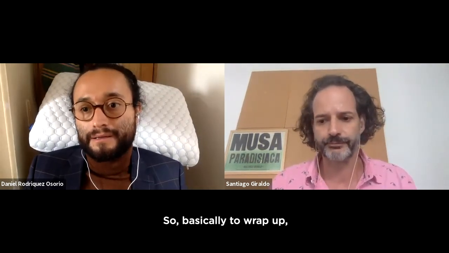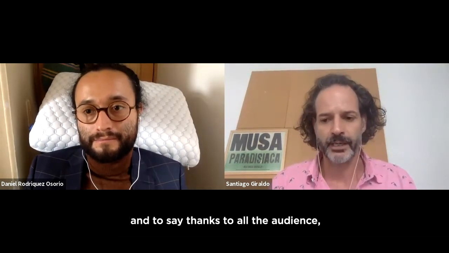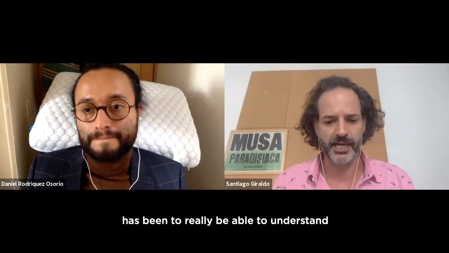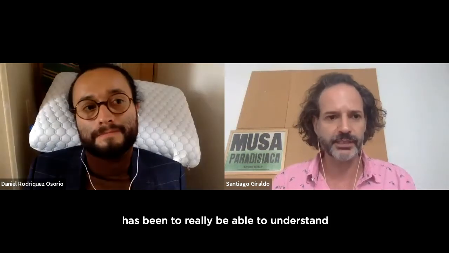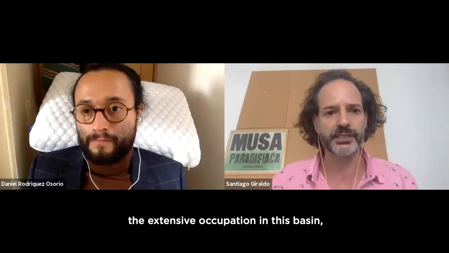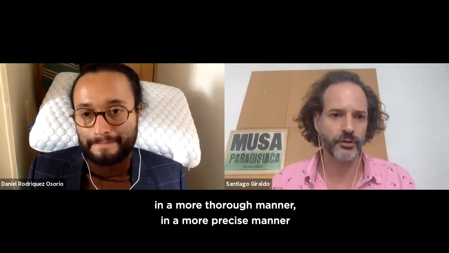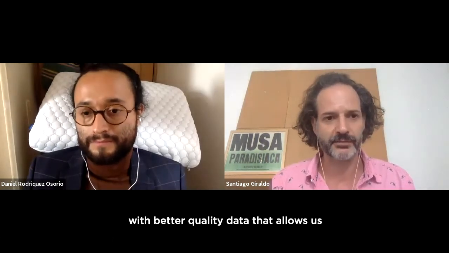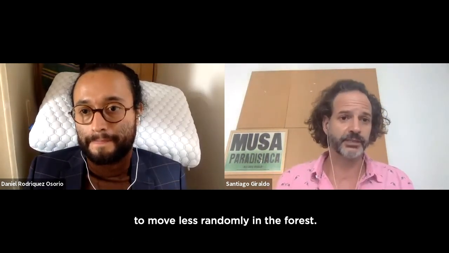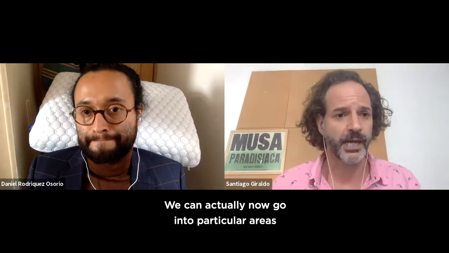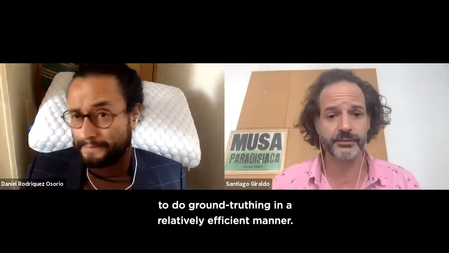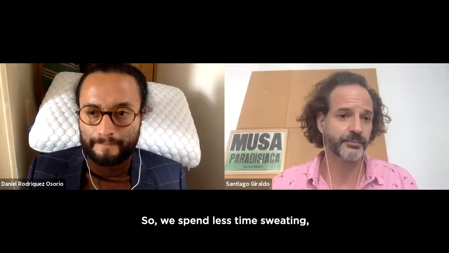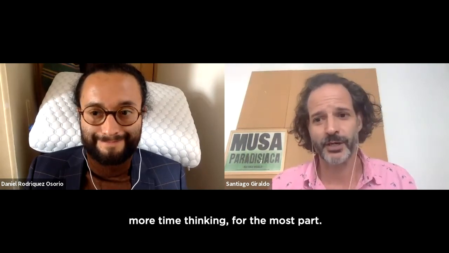So basically, to wrap up and to say thanks to all the audience, what we've been able to do with LiDAR has been to really understand the extensive occupation in this basin in a more thorough and more precise manner, with better quality data that allows us to move less randomly in the forest. We can now go into particular areas to do ground truthing in a relatively efficient manner. So we spend less time sweating, more time thinking, for the most part.